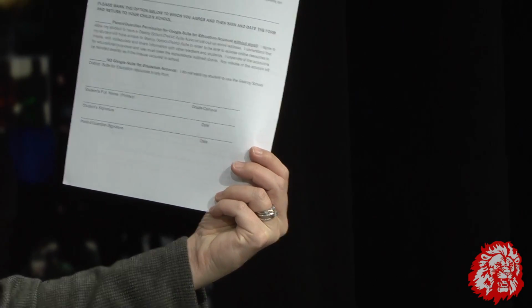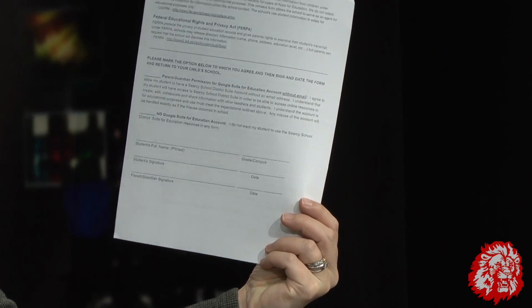Here at Searcy Public Schools, we are a Google Suite school. You will need to provide a parent permission form so that your child is able to have an email address through Google Suite. You will say, yes, I agree that my child may have a Google account.